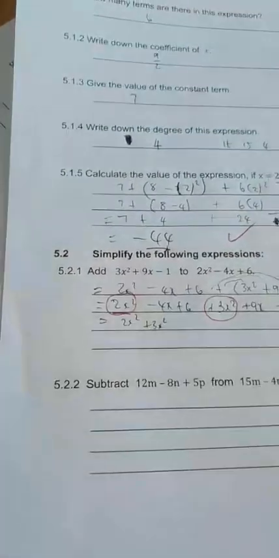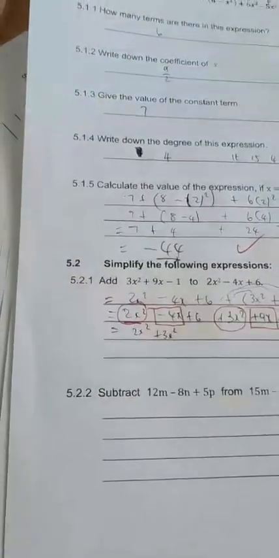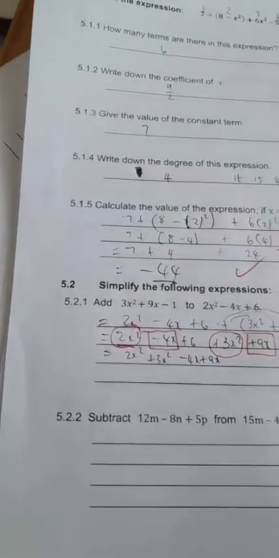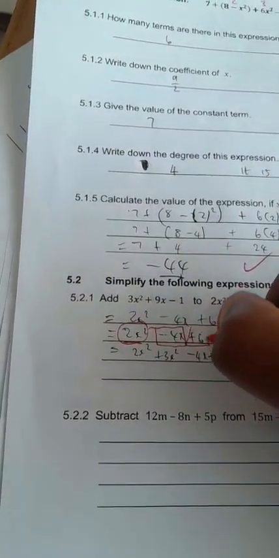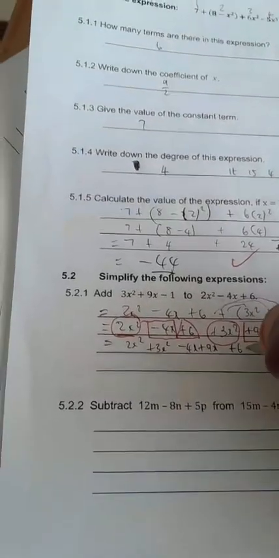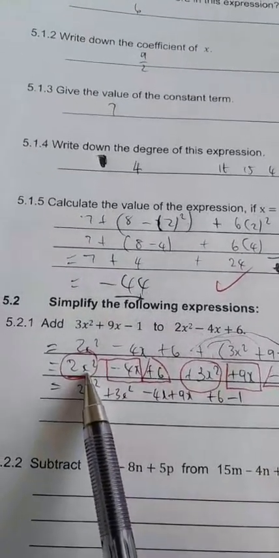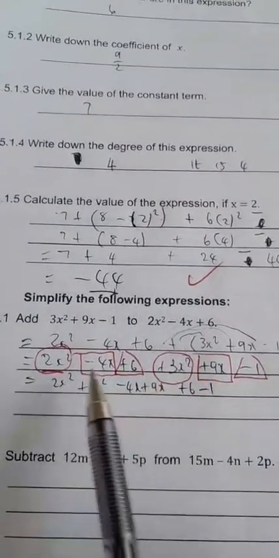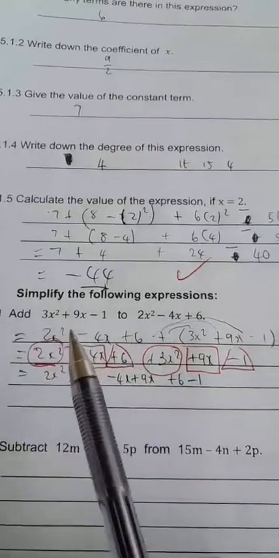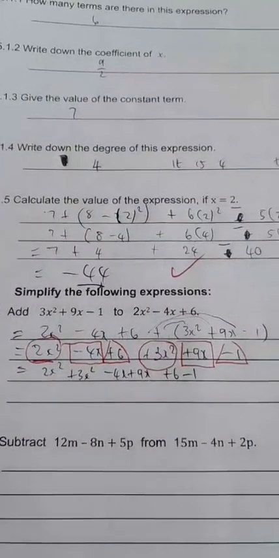Plus 3x squared. Who's minus 4x's friend? Minus 4x's friend is plus 9x. So I bring them together. Minus 4x plus 9x. Who is 6's friend? 6's friend is minus 1. So I bring them together. Plus 6 minus 1. When you bring them together, you bring them together with their sign. You might have noticed that when I circled the like terms, I rectangled, circled, and triangled them with their signs, because when I bring them together, I need to bring them together with the sign.